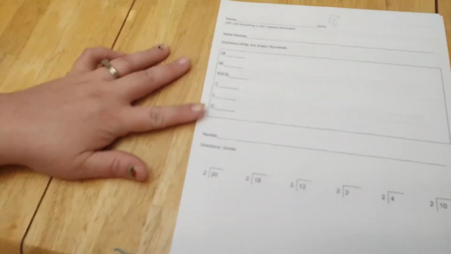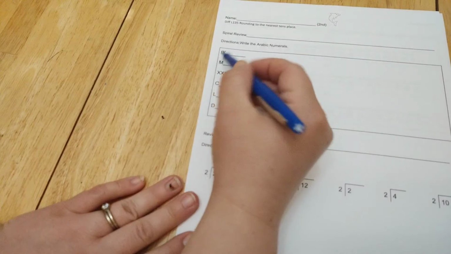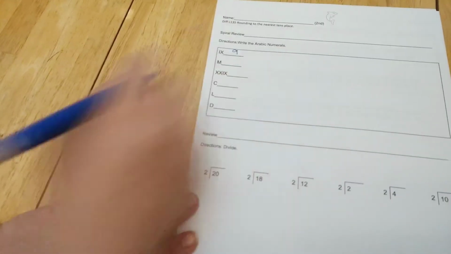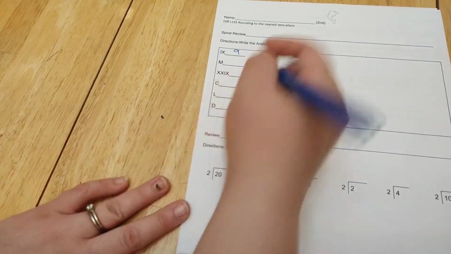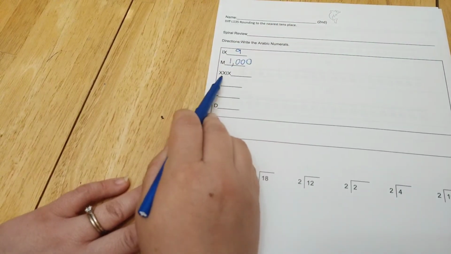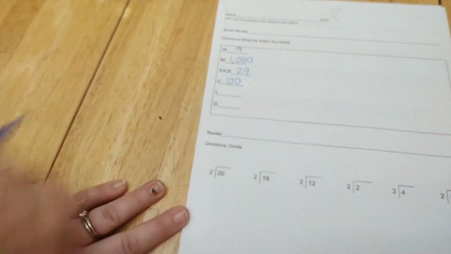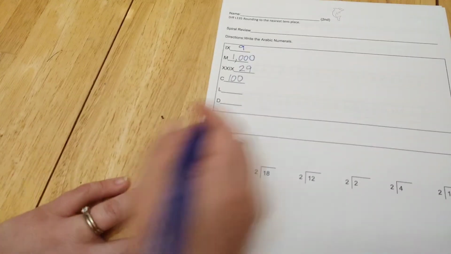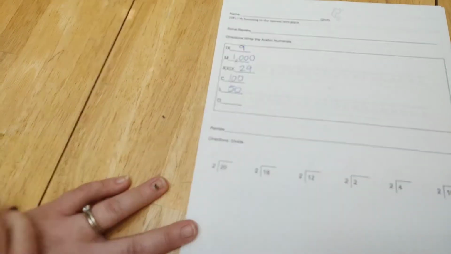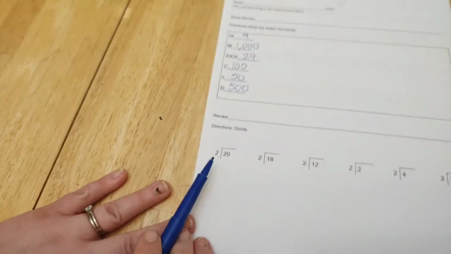So we have Roman numerals, and we're going to write the Arabic numerals. The stick in the X is 9. M is 1,000. We have 10, 20, 9, 29. C is 100. L is 50. And D is 500.